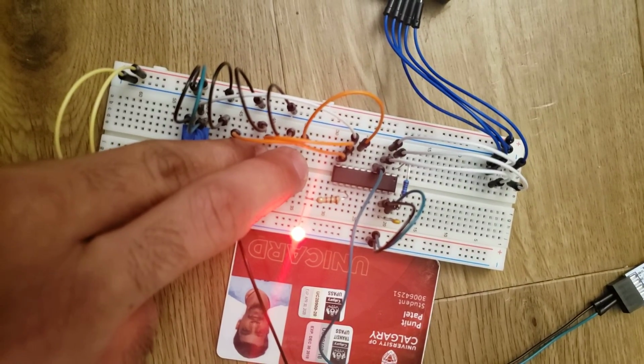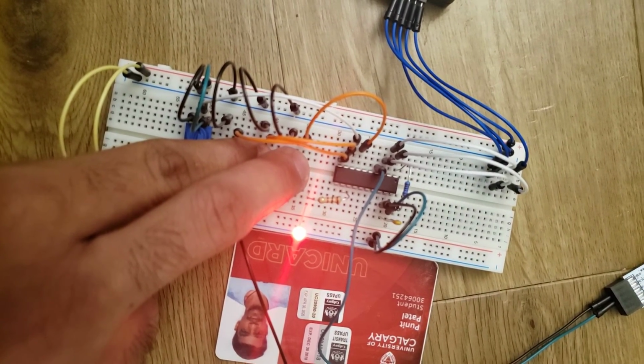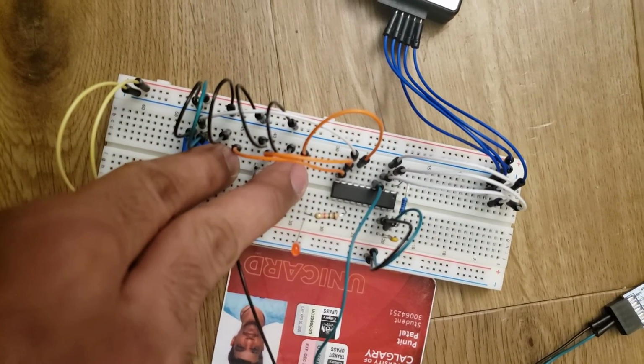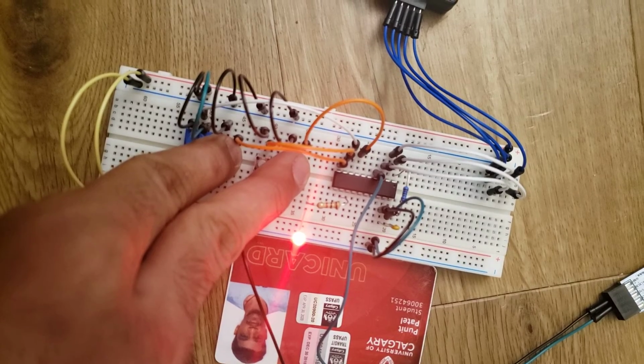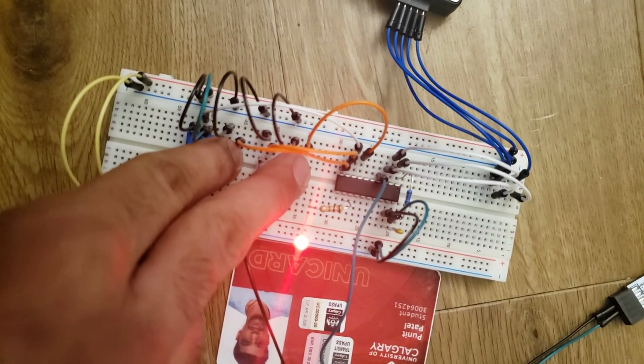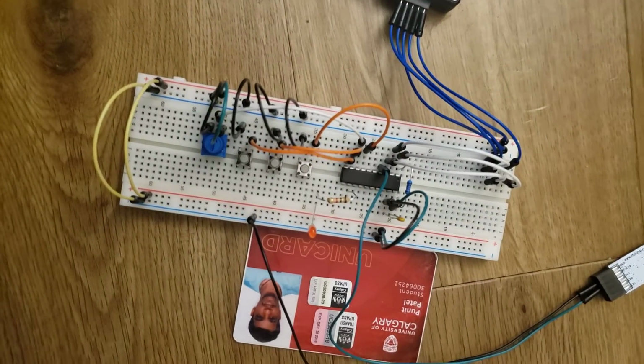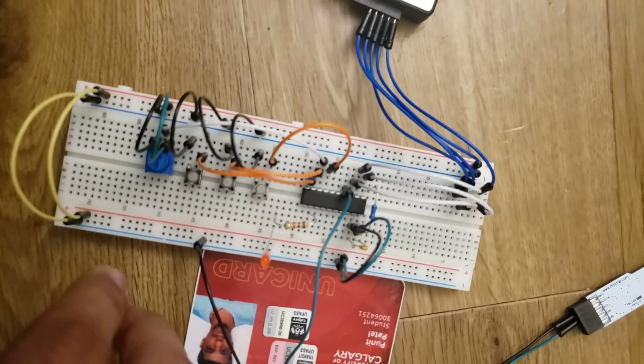Perfect. Switch 1 and switch 3. Awesome. There's a delay in the switches because of the clock.